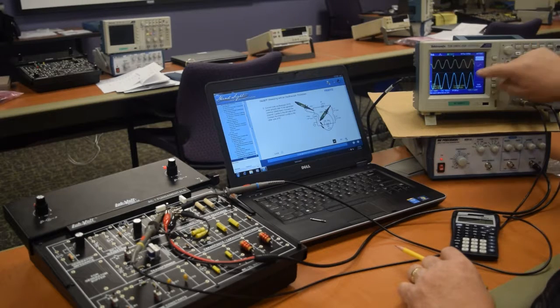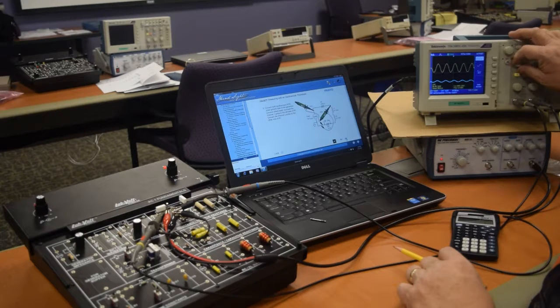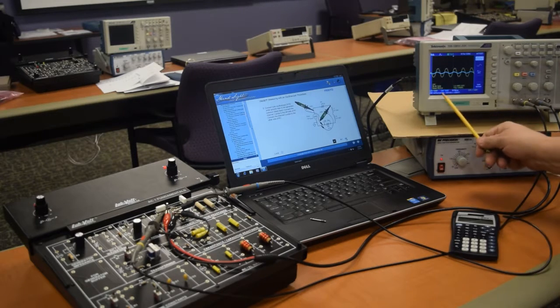Notice, now remember the blue is channel 1. I'm going to try and set them at the same vertical scaling so you can get a sense of what's going on. I'm going to put them on there so we can take a look at what we got. So I've got channel 1 at 5 volt scale and channel 2 on 5 volt scale.